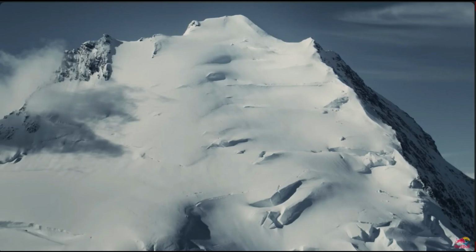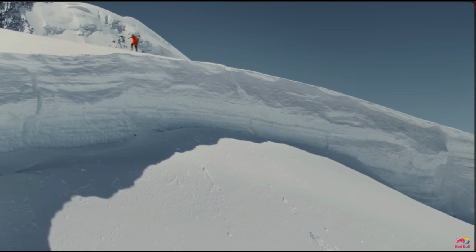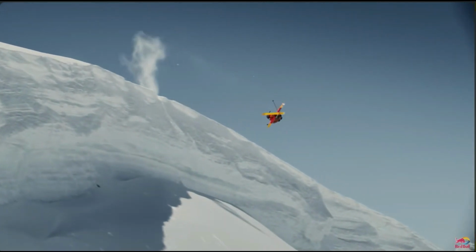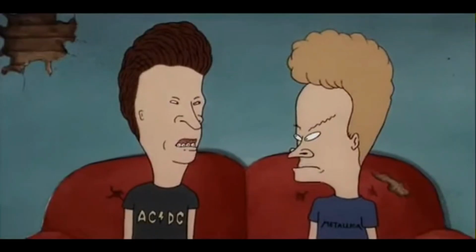Everybody. Today we're going to be hitting the slopes. Not those kind of slopes, the geometrical slopes. We're going to be talking about the slopes of lines.